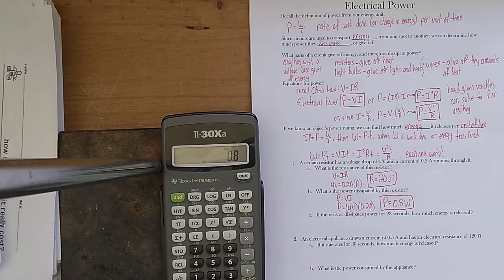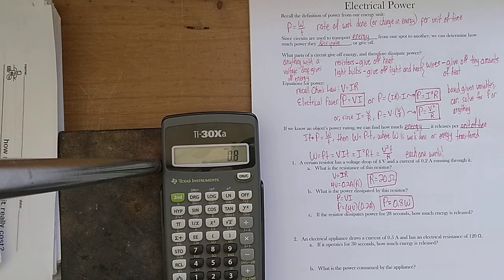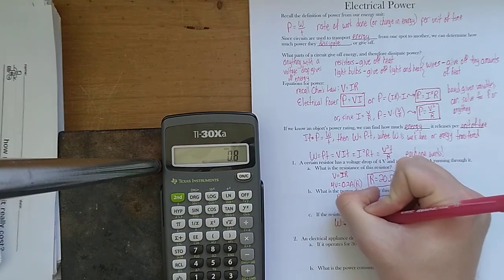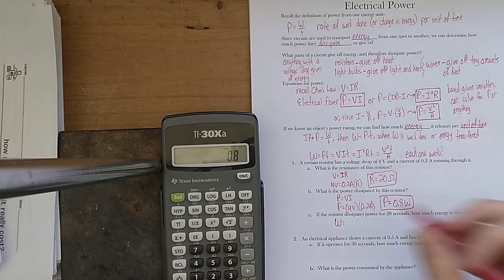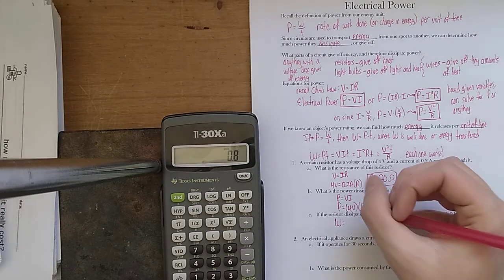Now the reason we want to know about the power of something is so that we can measure how much energy is given off. Because if you are paying the electric bills, you want to know how much energy am I using? This is why we talk about things like power and electrical energy. If this resistor dissipates power for 28 seconds, how much energy is released? We're looking for how much energy is released, or transferred, or in other words, the work done. Again, there are many different ways I could do this, since I know the resistance, the current, the voltage drop, and the power. I'm going to choose the one that's simplest.